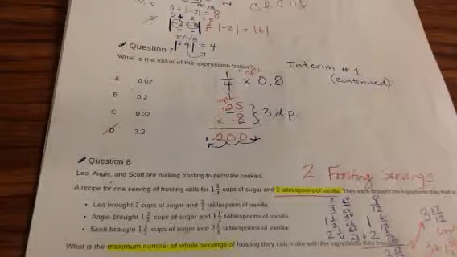0.2. 0.2 matches with which choice? A, B, C? Which one? A or B or C? B.